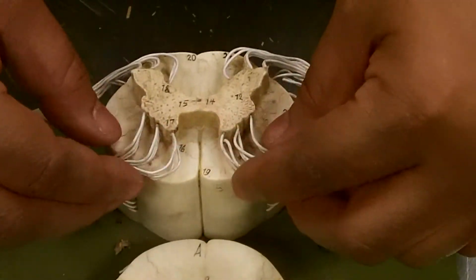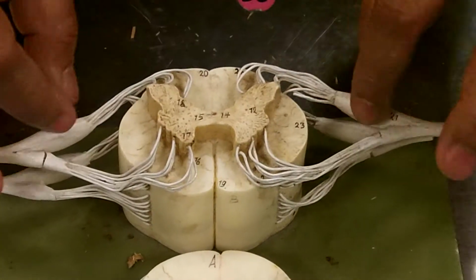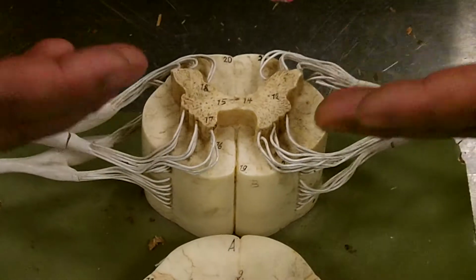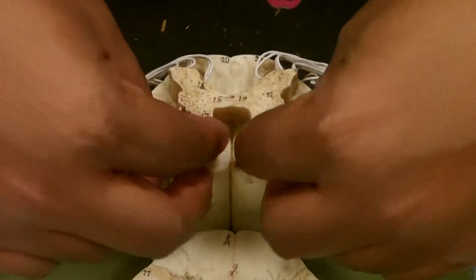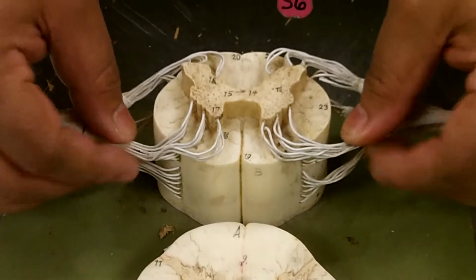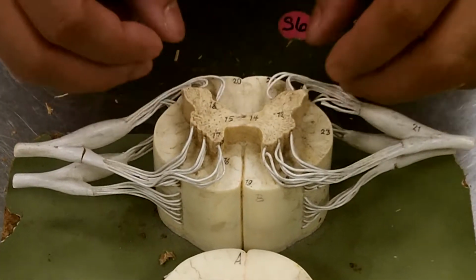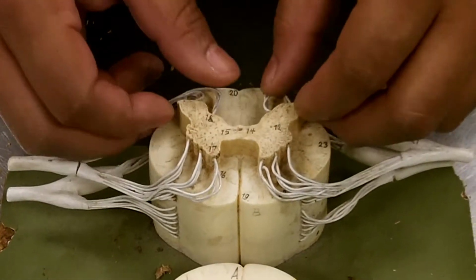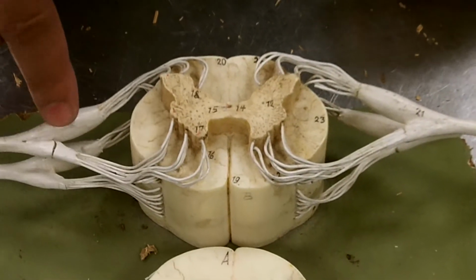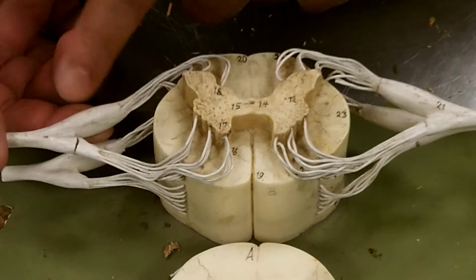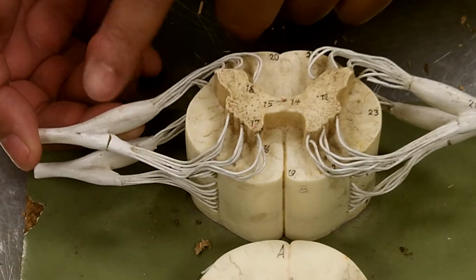Okay? Now, you'll see that there are nerves coming off of the spinal cord. Obviously, the nerves coming off of the ventral horn would be ventral root nerves. Okay? And the ones going into the dorsal horns would be the dorsal root nerves. And then this bulbous structure here is what's called a dorsal root ganglia.